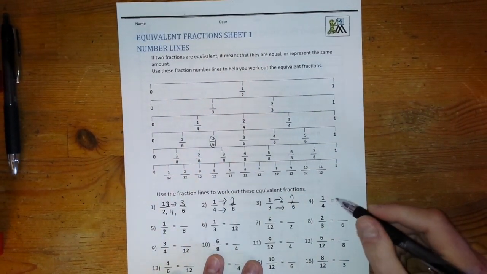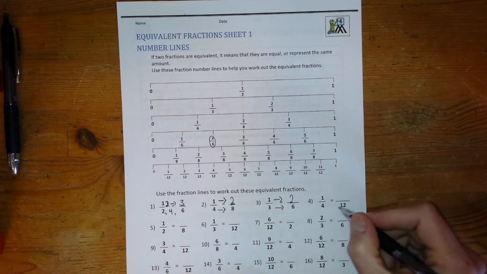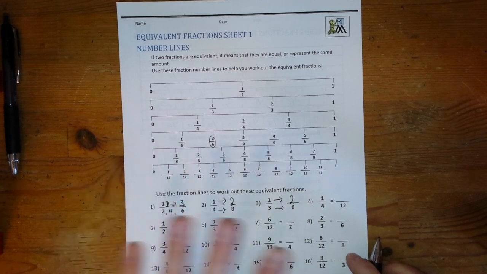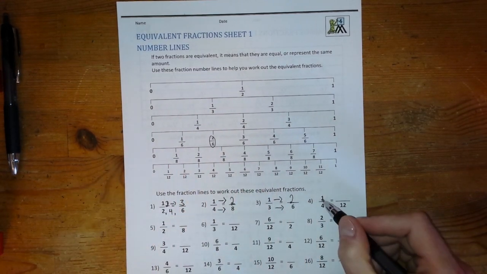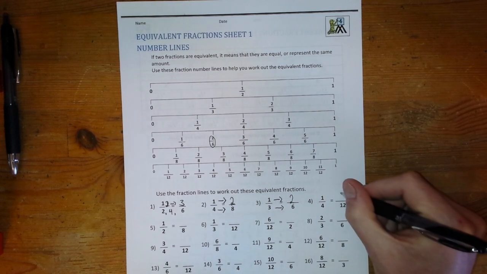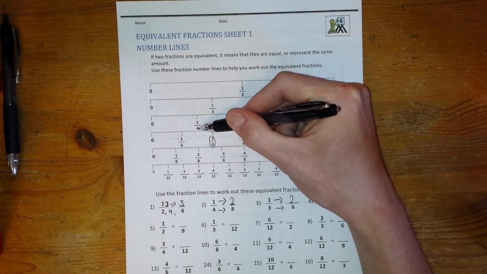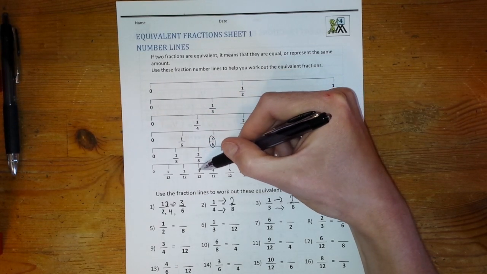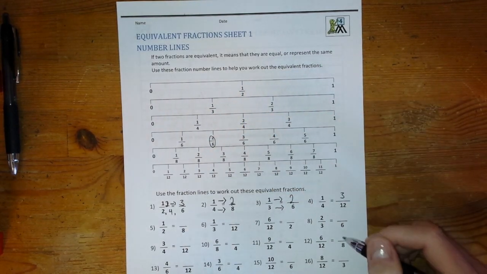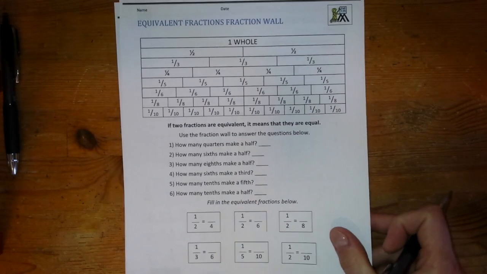Let's do the last one on this line. So 4 asks us 1/4 is equal to how many twelfths? Well, 4 has to triple. 4 plus 4 plus 4 gives us 12. So 1 must have to triple as well. So triple 1 is 3. And let's look on the fraction strips to verify. So 1/4 is equal to 2/8 is also equal to 3/12. Let's take a look at part 2.